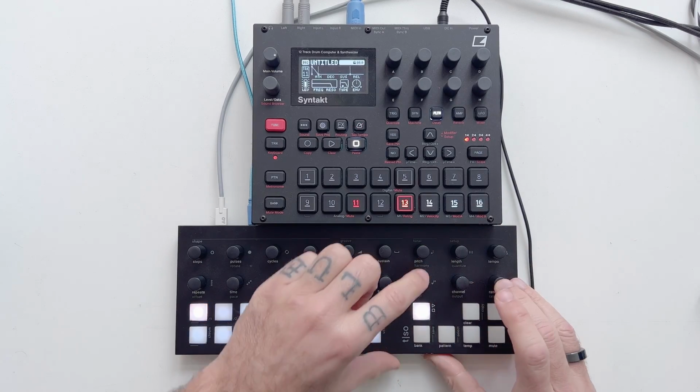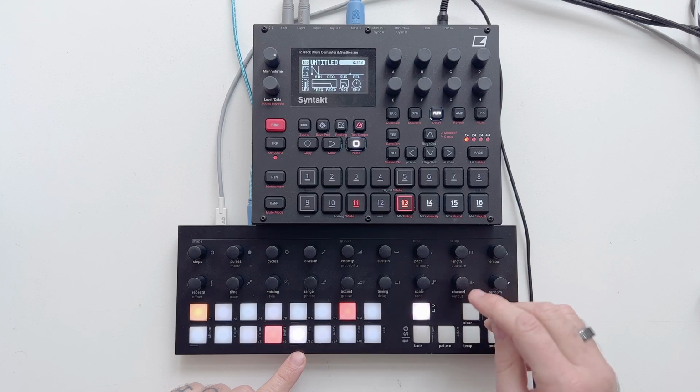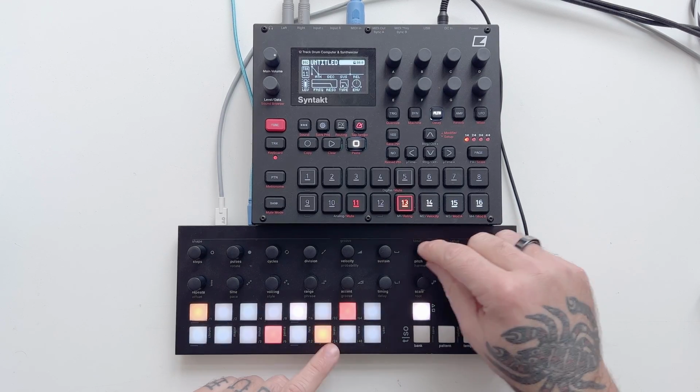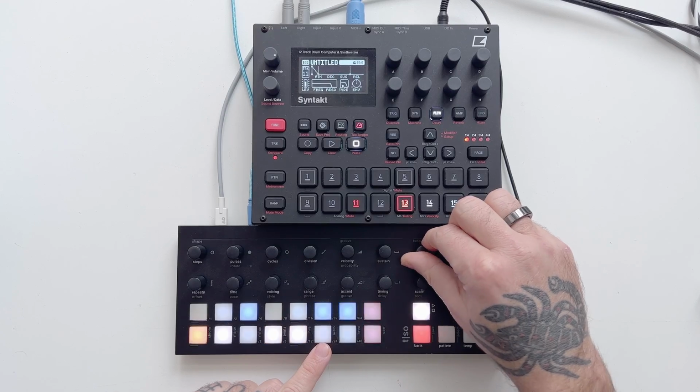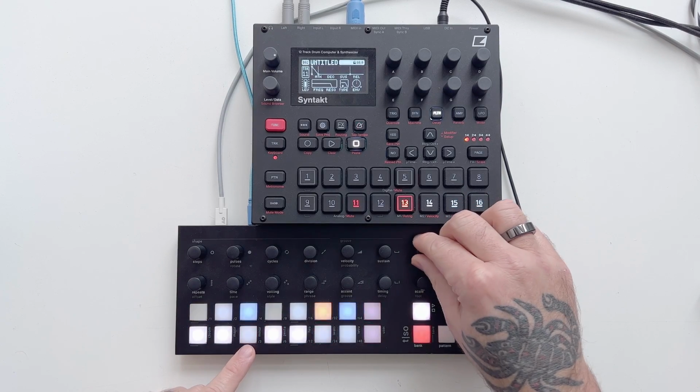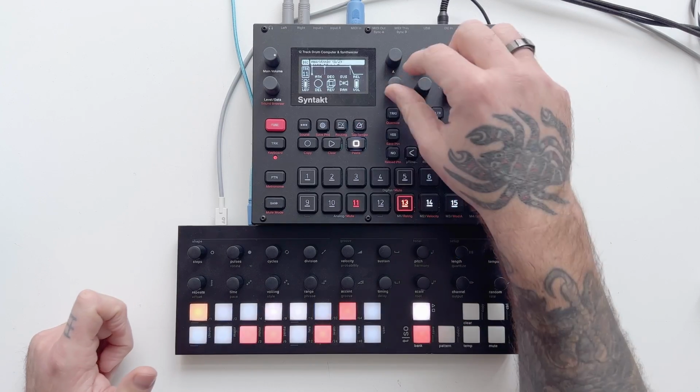It lost the scale because I cleared the page. So let me put scale minor. And let's keep creating. All right.